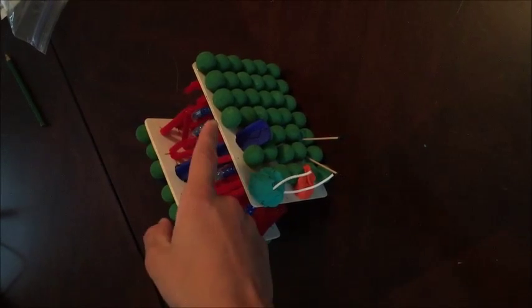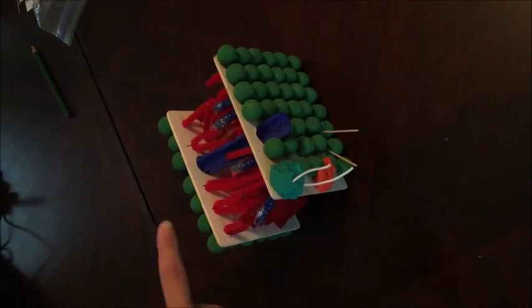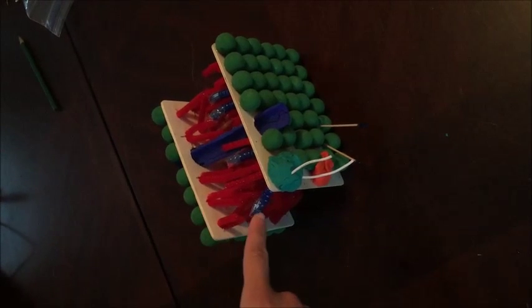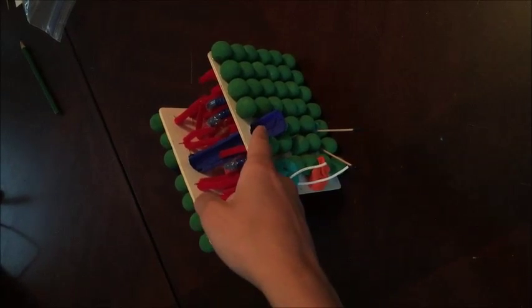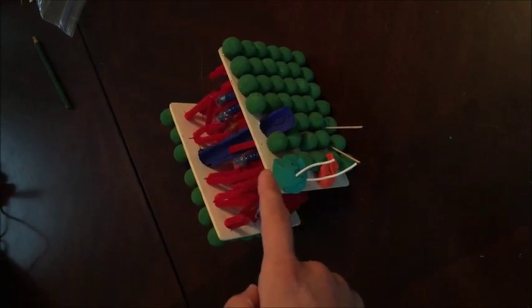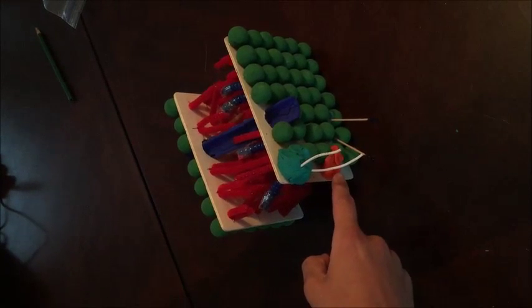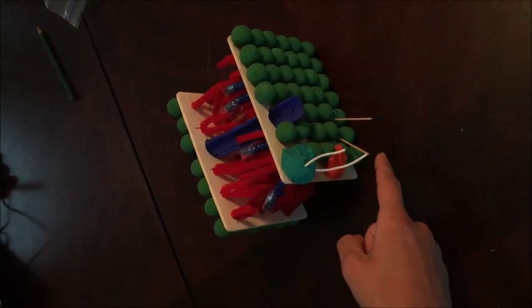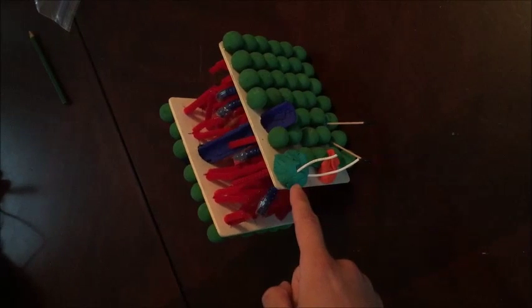So here I have the phosphate heads, the fatty acid tails, the cholesterol, the integral protein, the peripheral protein, the glycolipid, and glycoprotein.